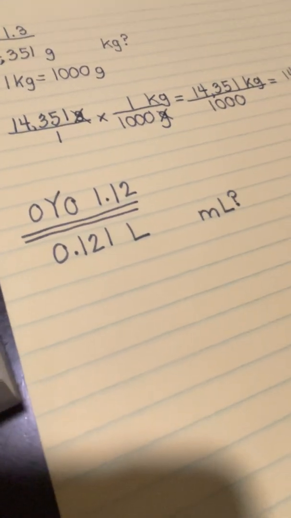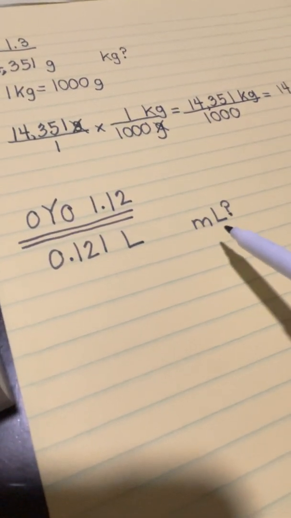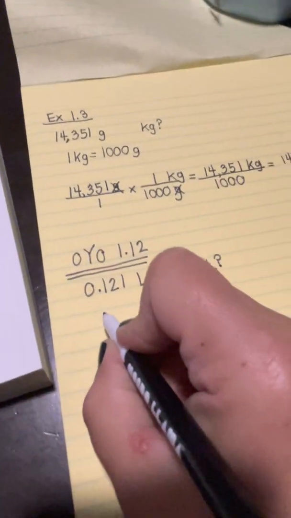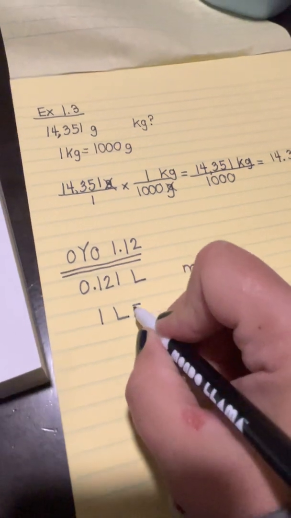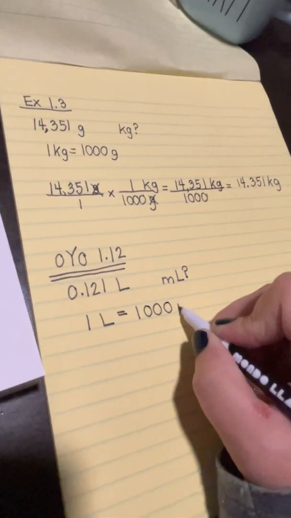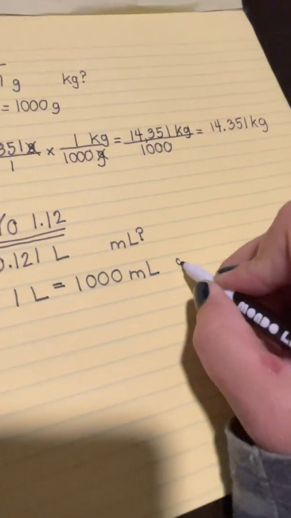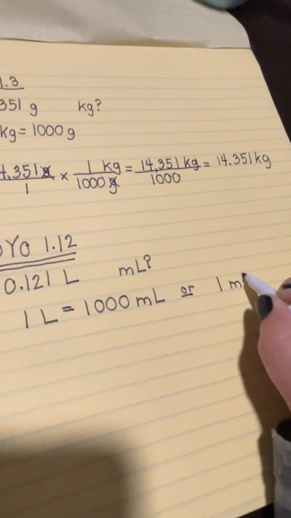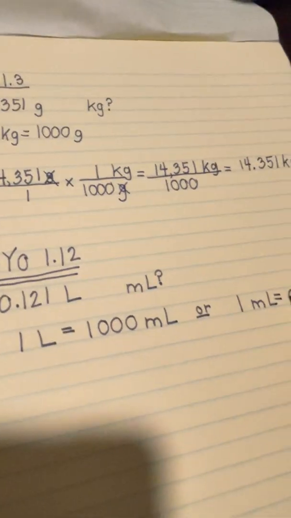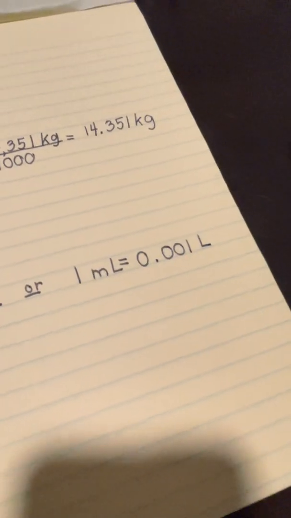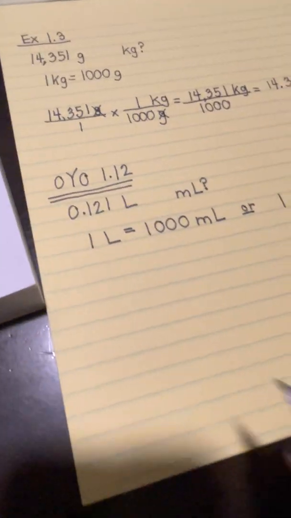So first, what do we always have to do? Figure out the relationship between milliliters and liters. So we know 1 liter equals 1,000 milliliters, or don't forget, 1 milliliter equals 0.001 liter. You can use either one you want. It does not matter. It gives you the same answer. It means the same thing.